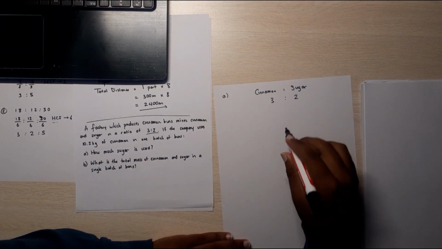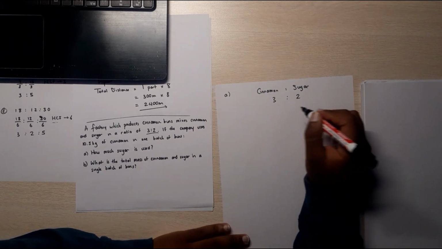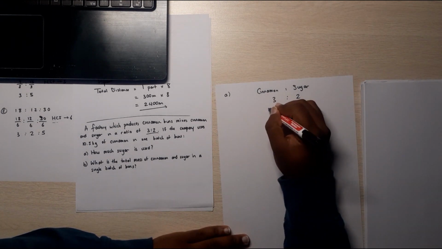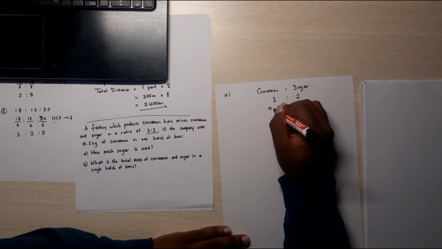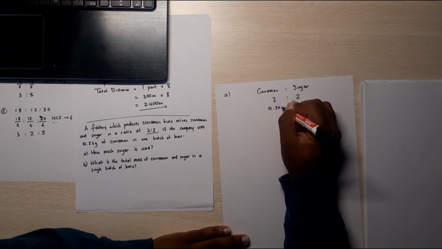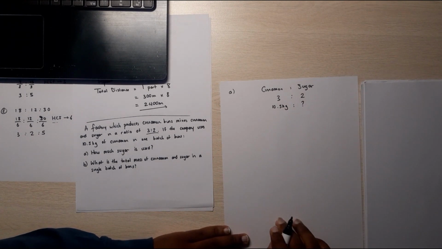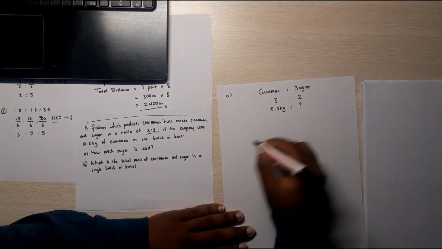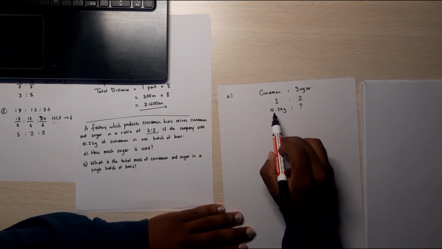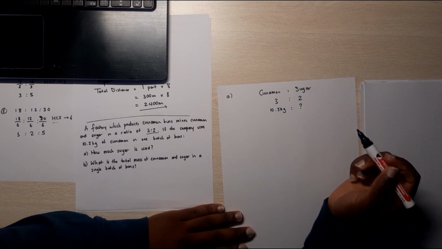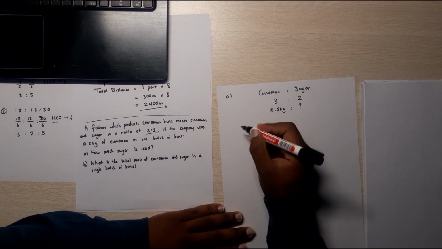We know that this 10.5 kg of cinnamon is used, but we don't know how much sugar is used. 10.5 kg represents 3 parts of cinnamon. We need to determine what is 1 part worth.